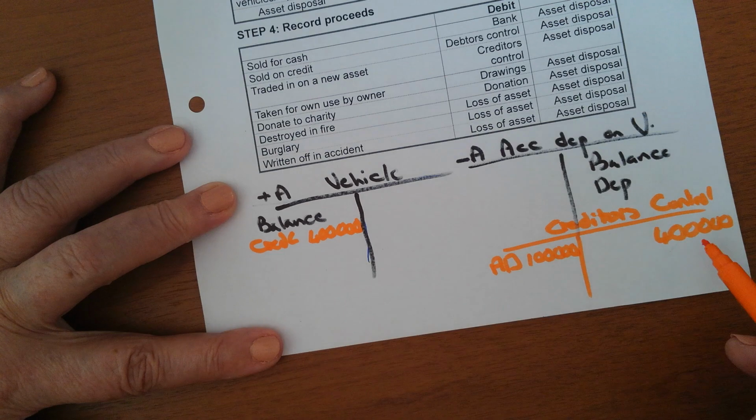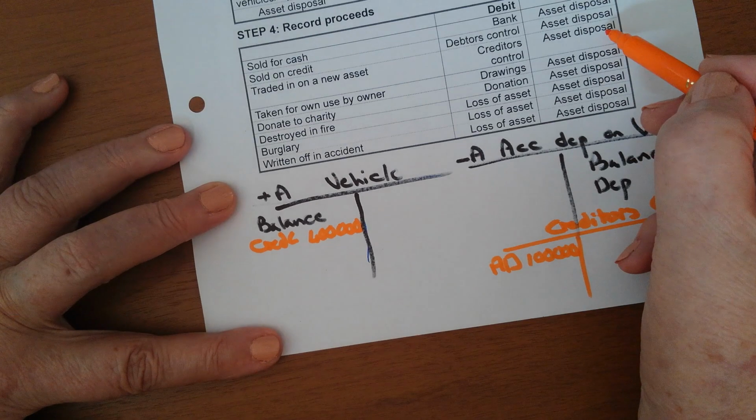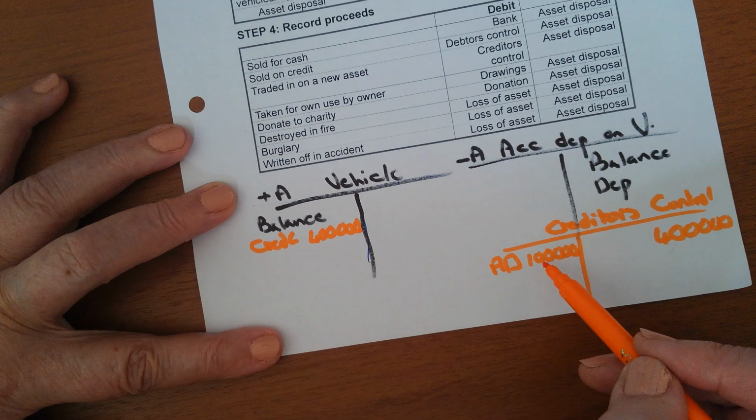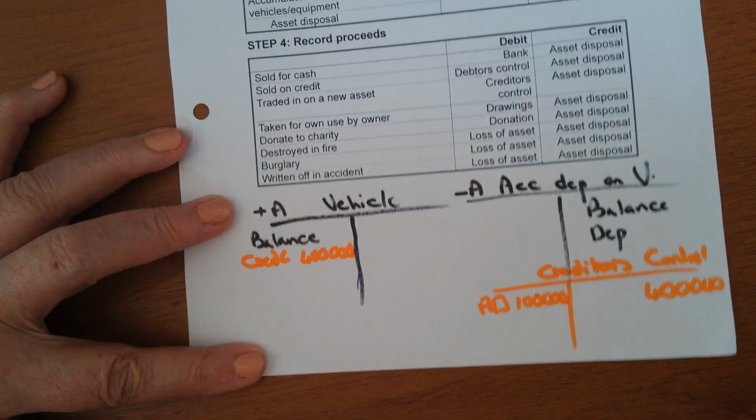If you show there 300,000, it means that you don't record the cost price of the asset. So the full amount must go to creditors control on the credit side, and then you will credit your asset disposal account and you will debit your creditors control to decrease the amount that you owe.